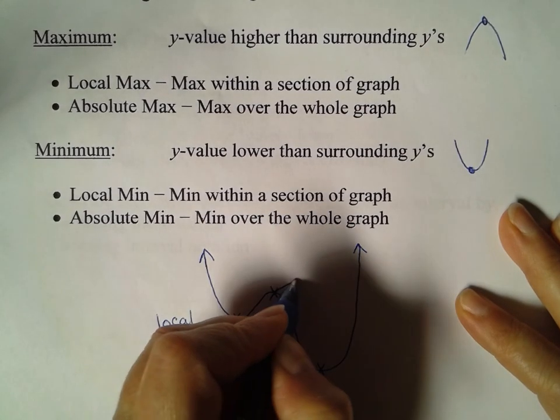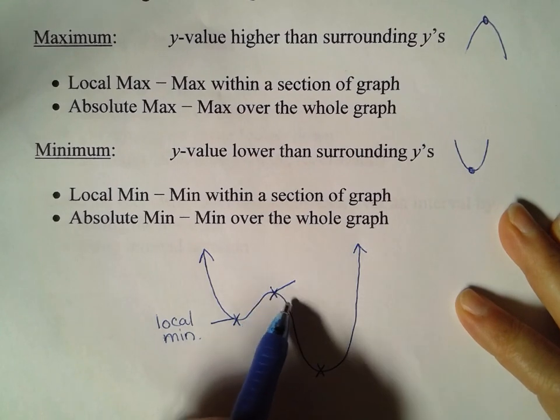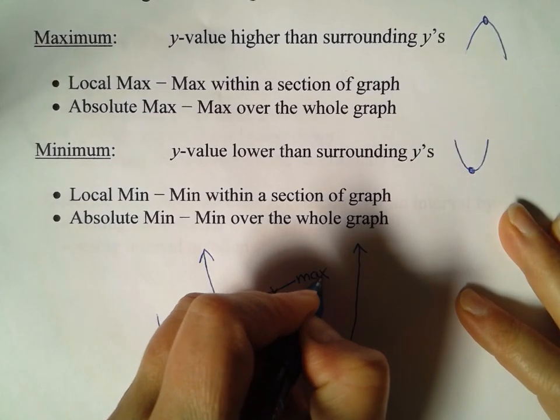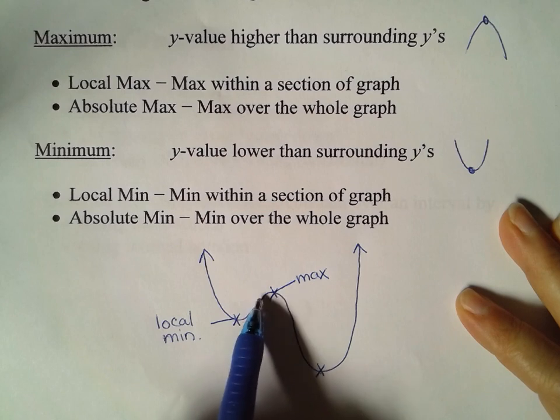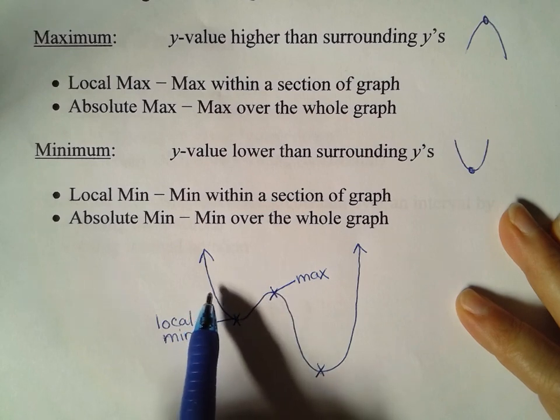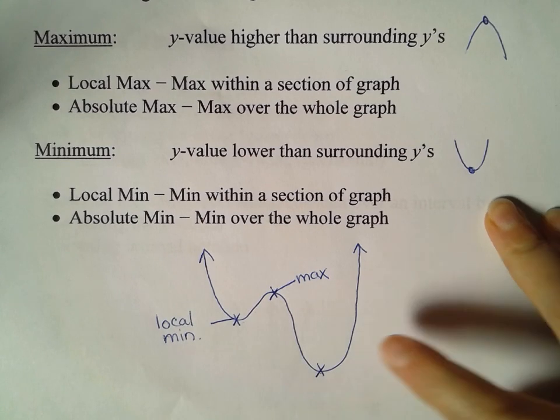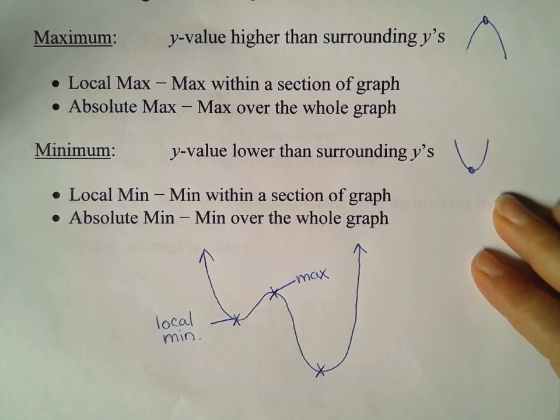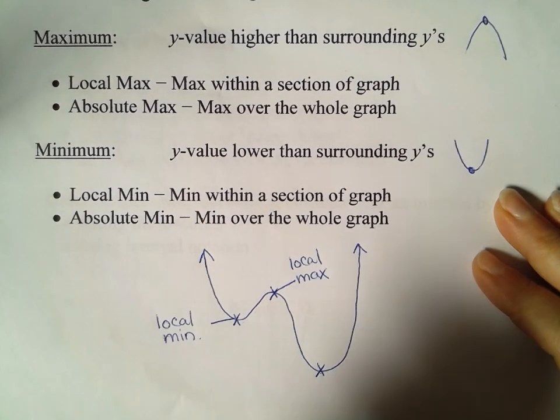Okay, now let's take the one in the middle here. This point is at the top of the hill, so it is a maximum. Although it is the highest point in this little area, there are points at the ends of the graph, notice the arrows, that are higher than this point. So it is not the highest point on the whole graph. For that reason, it is a local maximum.